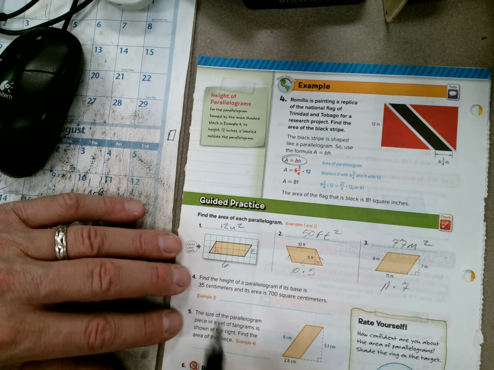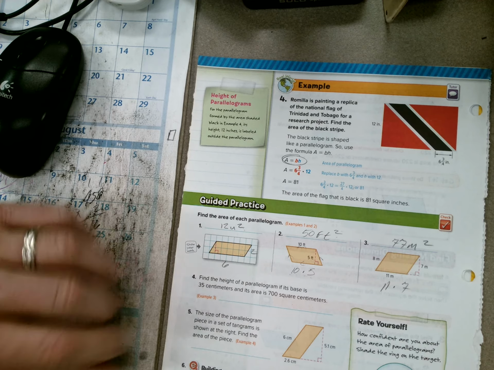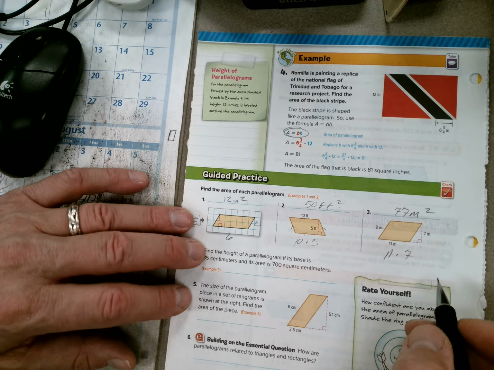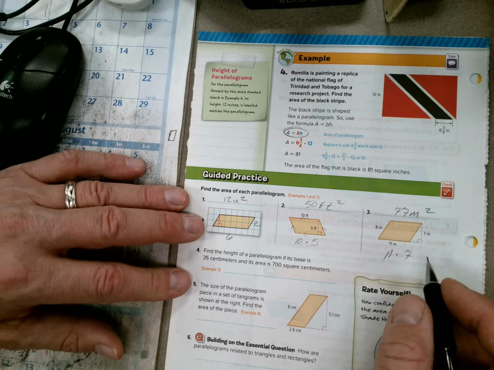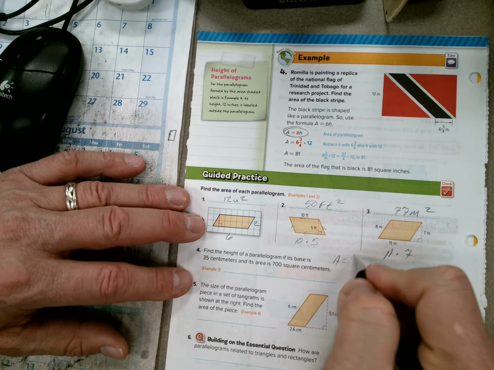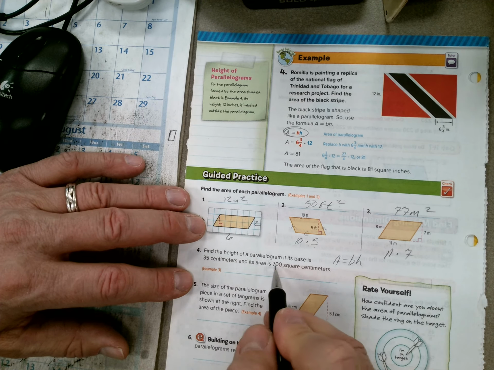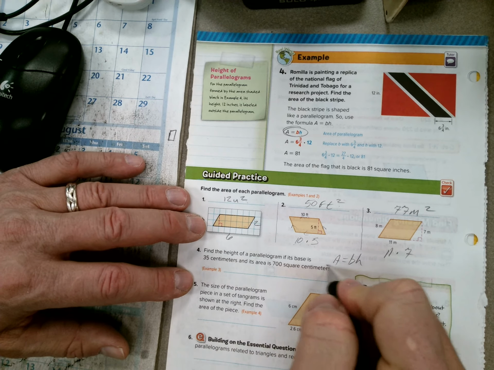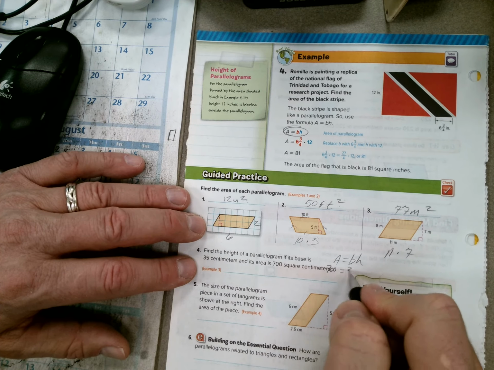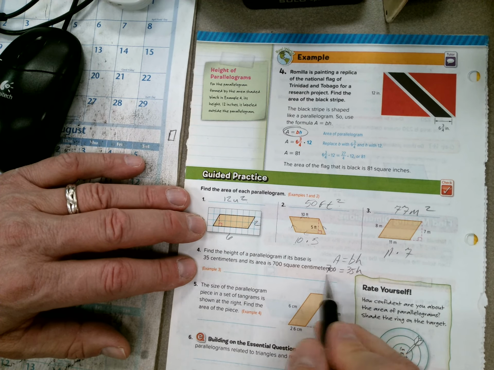Now we're going to have to work backwards a little bit on some of this stuff. On number 4, it says find the height of a parallelogram if its base is 35. So essentially, if I wrote this formula down, if the area is 700, I put that under 700, and the base is 35, we're looking for h.